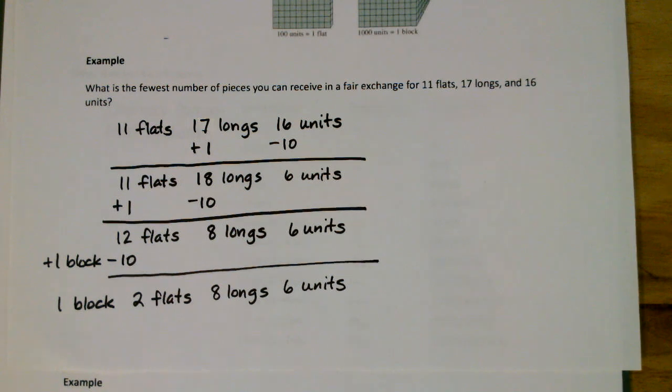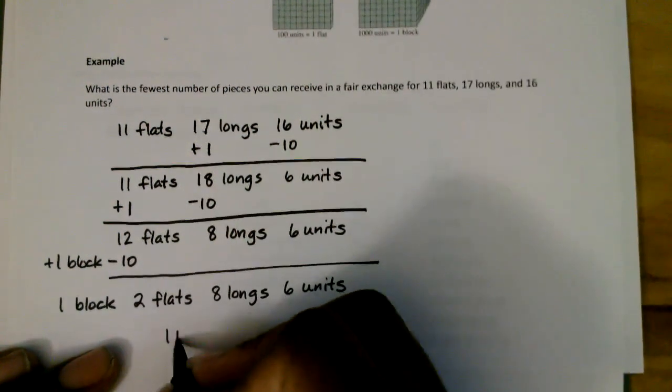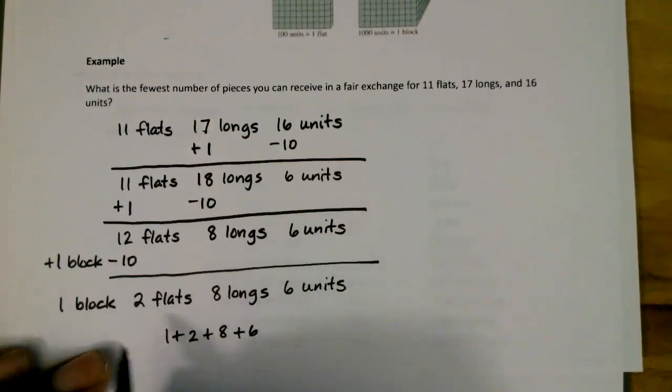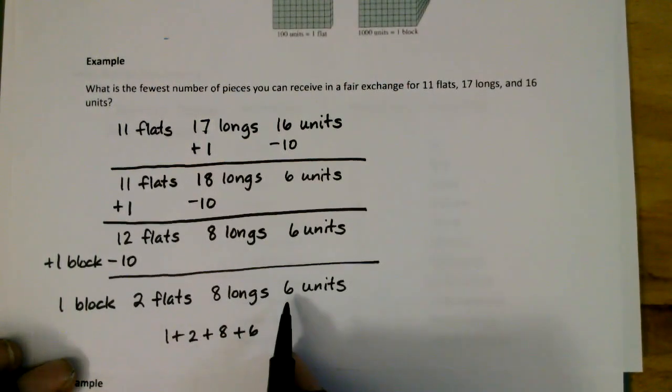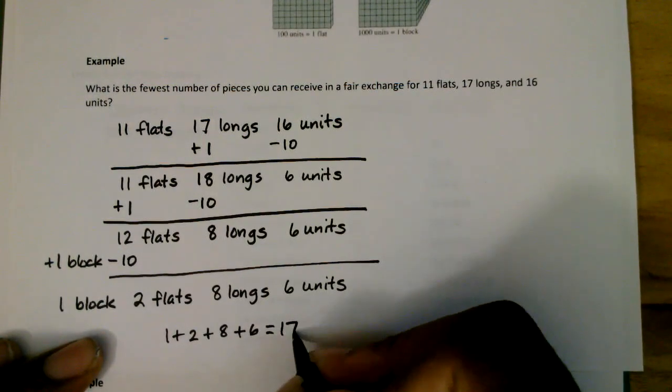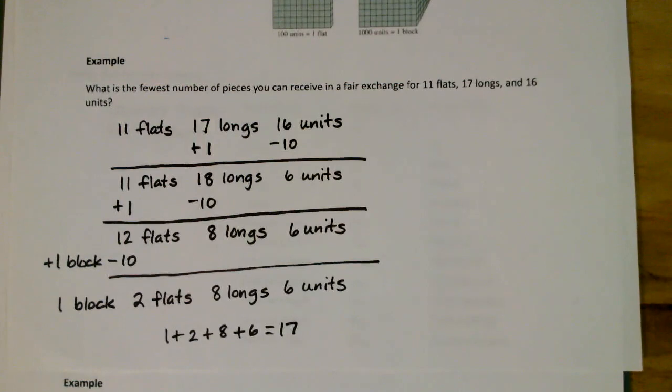Okay, so the fewest number of pieces that we can trade would be 1 plus 2 plus 8 plus 6. I'm adding these numbers together to get 17. So the fewest number of pieces I will have will be 17 pieces that I can use or receive in a fair exchange for 11 flats, 17 longs, and 16 units.